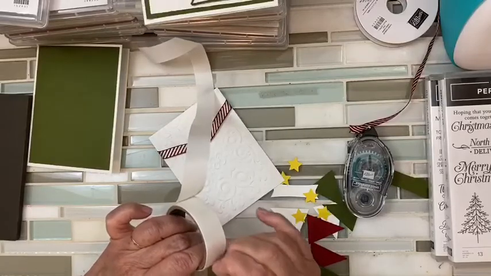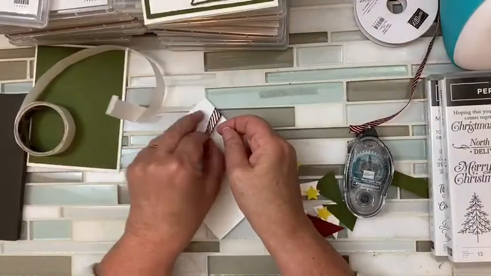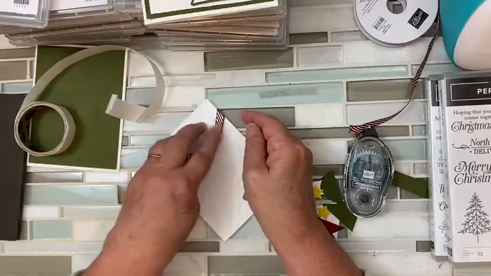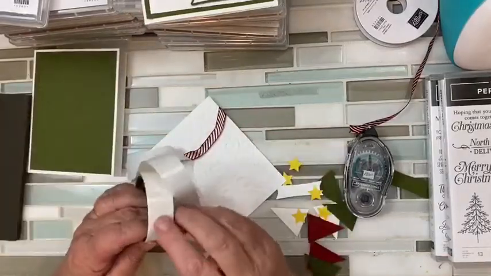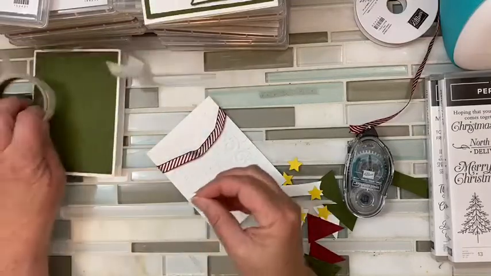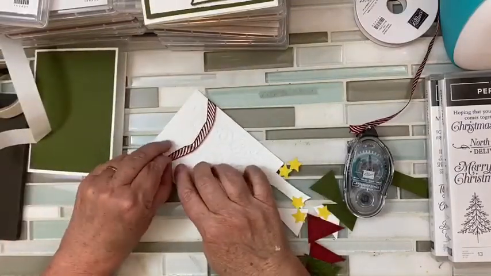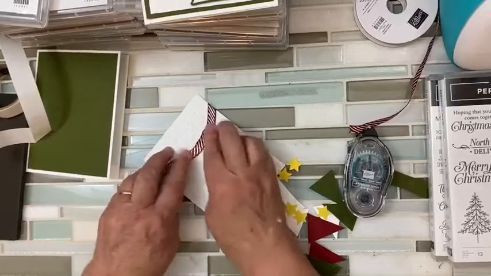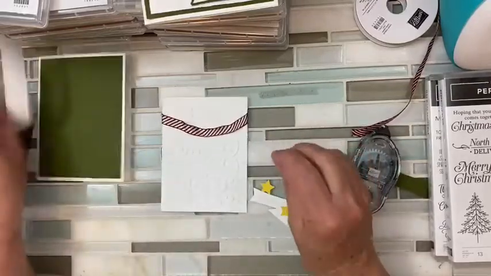And then this one right here. And this looks kind of funky until we stick the stars on. And that there. Okay, now we're good. Now our stars.